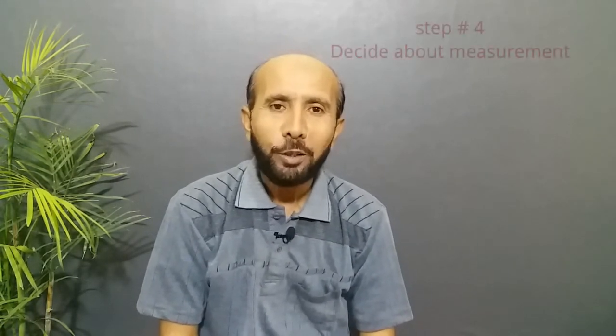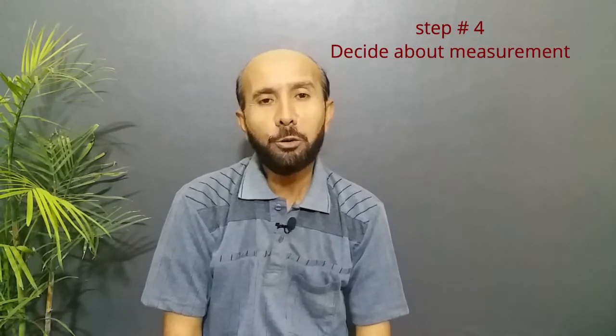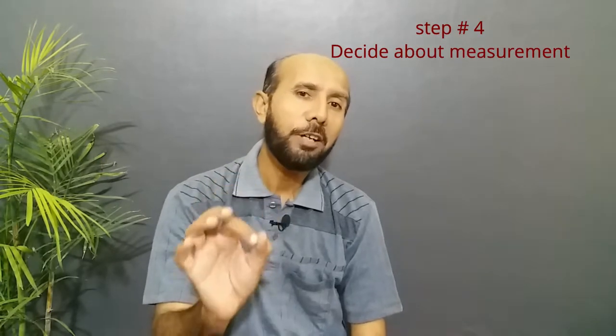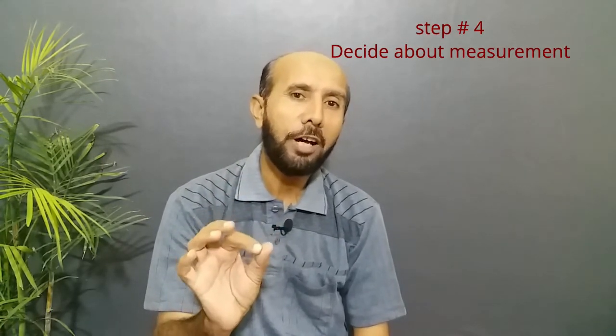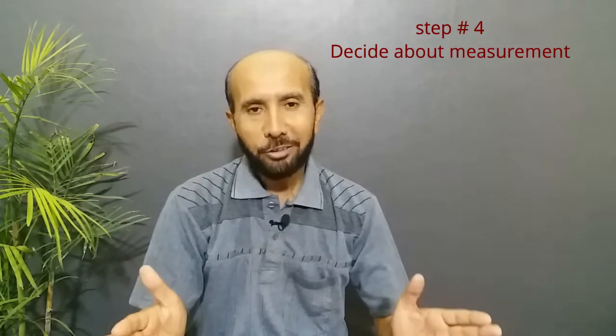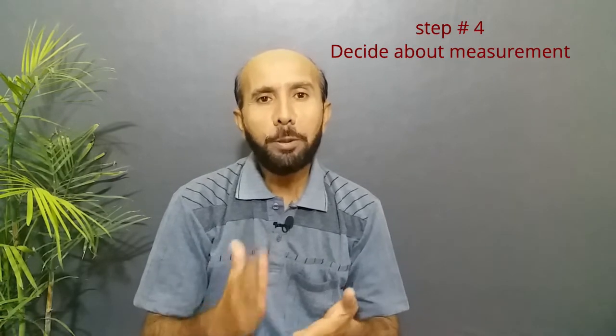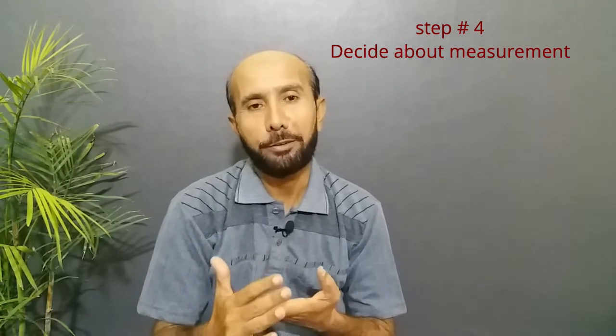Step number 4 is the measurement. Now at this step, you need to understand what are the factors that require measurement. You are trying to conduct a scientific research, so at this stage you need to decide what particular factors require measurement. It's very important for any scientific research. If it is poverty, rate of unemployment.